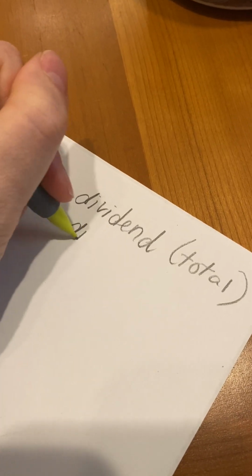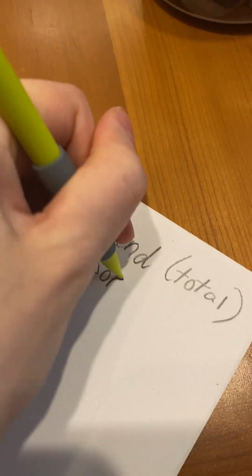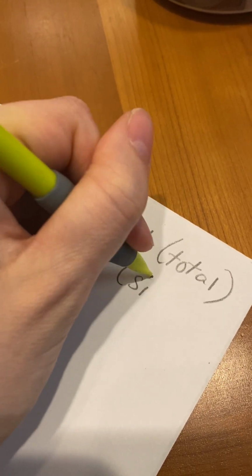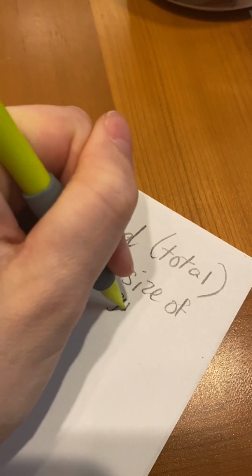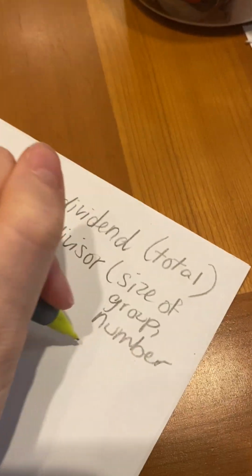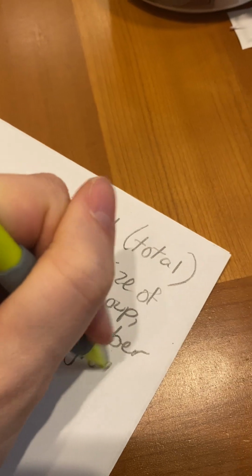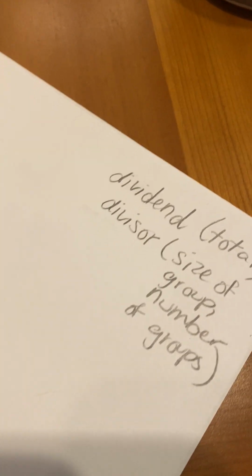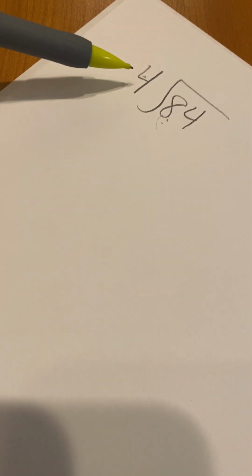4 right here is your divisor. And that either represents your size of group or the number of groups that you're working with. So with division, you are given the total and either the size or number of groups, and you're finding a missing part when you're dividing. All right, let's get started.